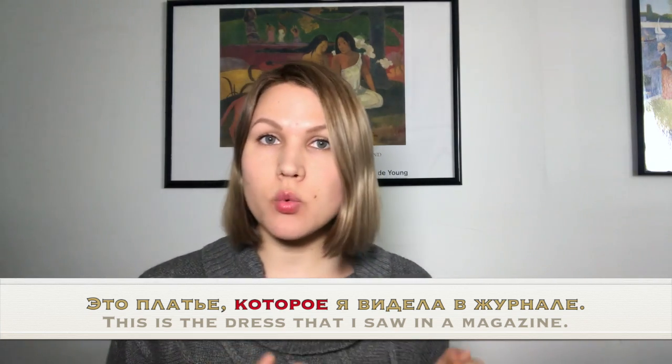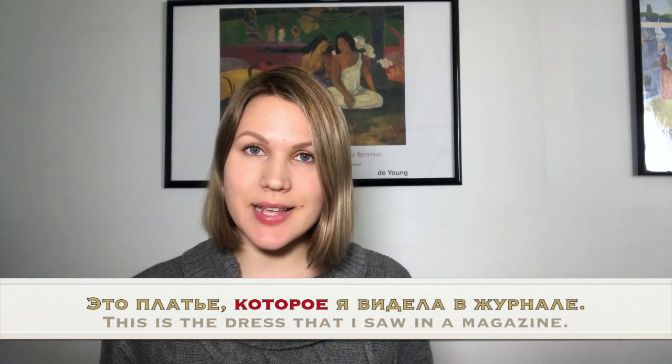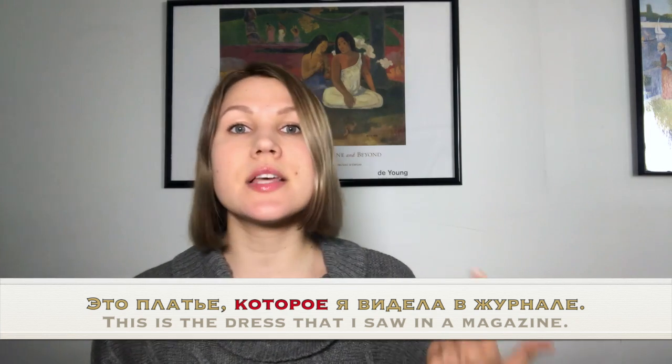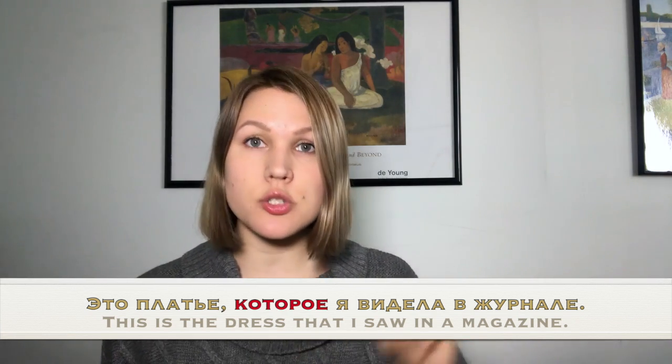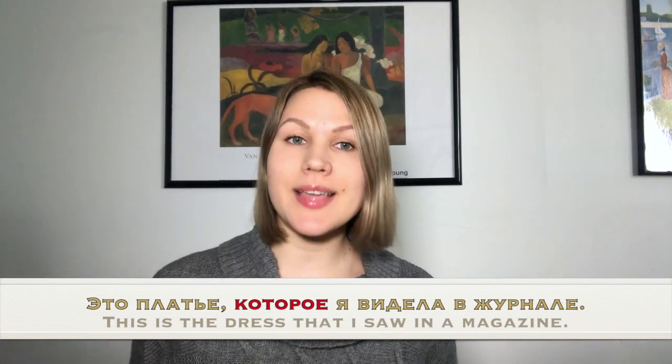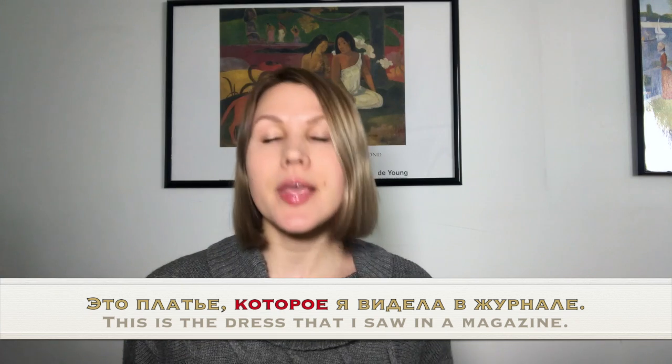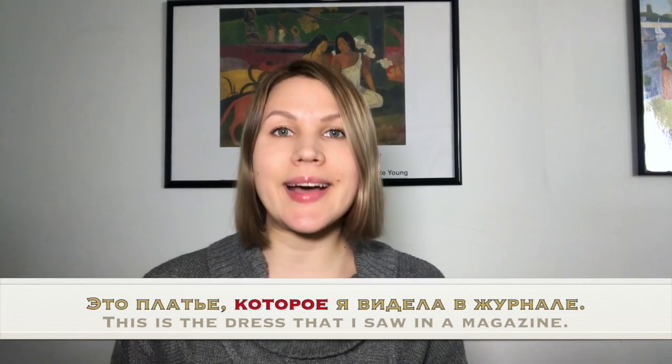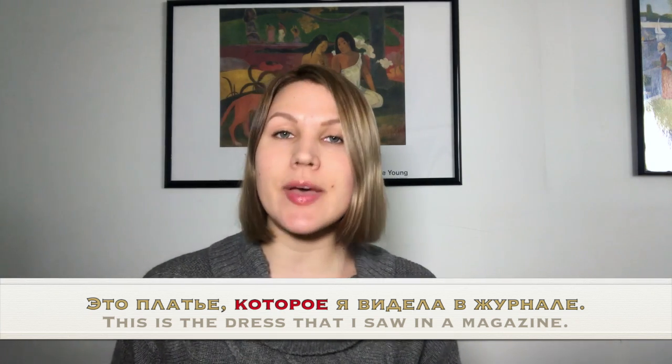So I'm replacing the word это платье from the second sentence. It is neutral. It is accusative case here because I saw it. It's a direct object. But you know that in accusative case, neutral stays the same. That's why I just use the word которое. That is the same as in its nominative form.